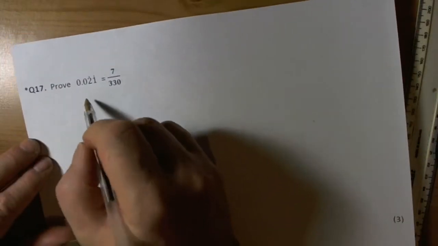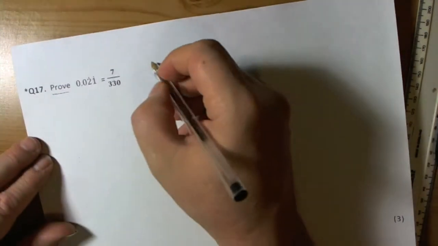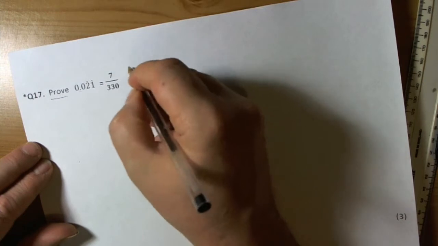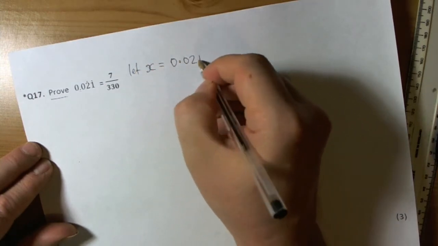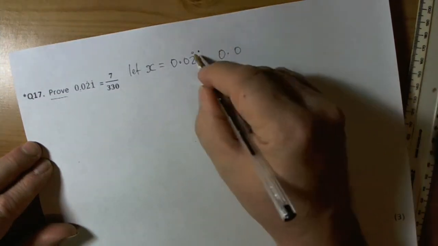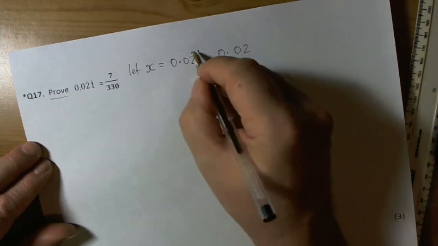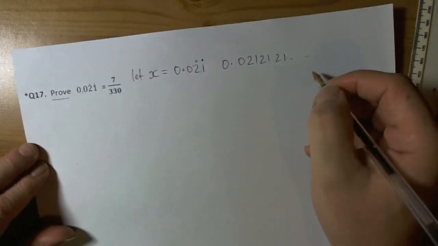Okay, so here we've got to prove that this recurring decimal is the same as this fraction. The word prove implies that we should start with a letter. So we'll say let x equal the recurring decimal. Now remember what recurring decimals look like. They go on forever. The dots tell me that the 2 and the 1 repeat, so it goes 2, 1, 2, 1, 2, 1 on forever.